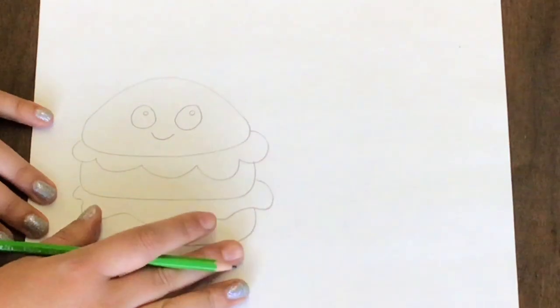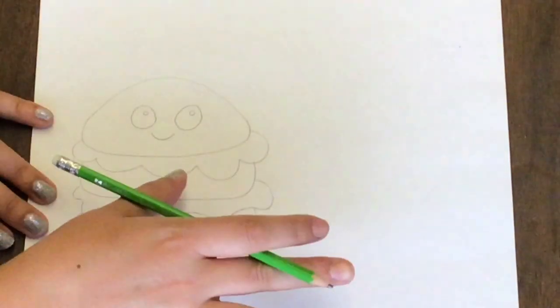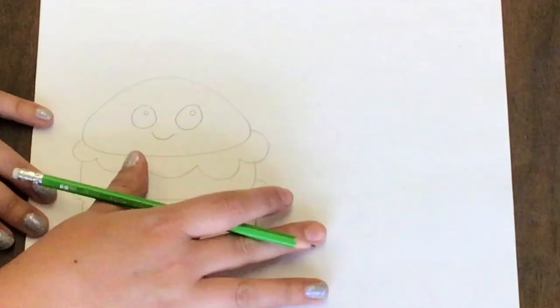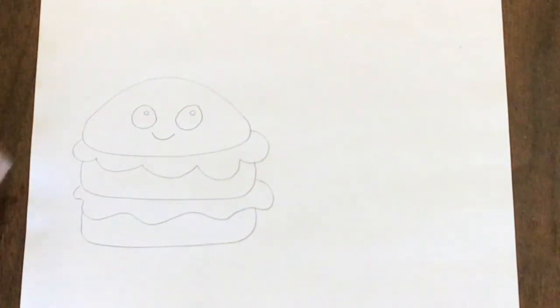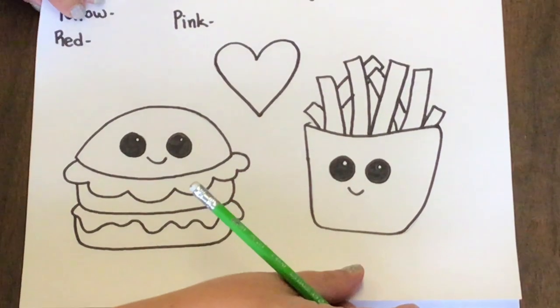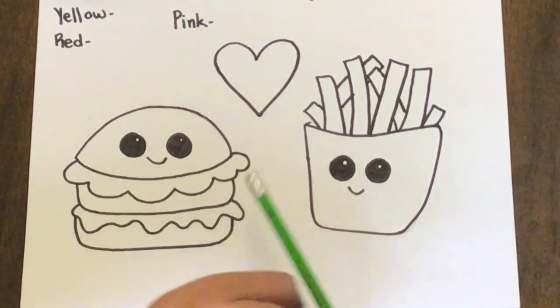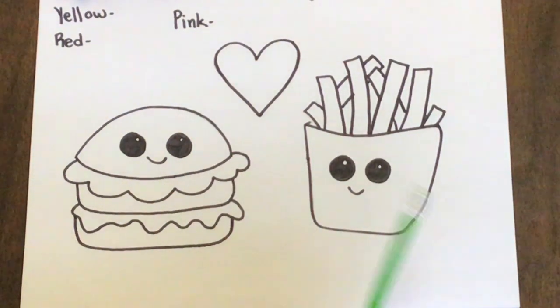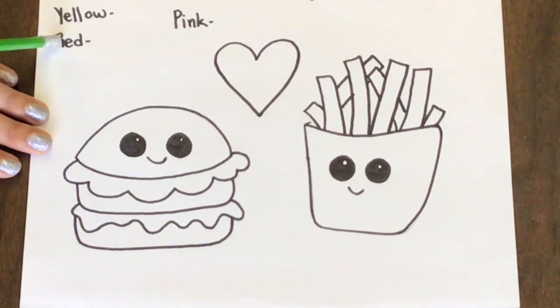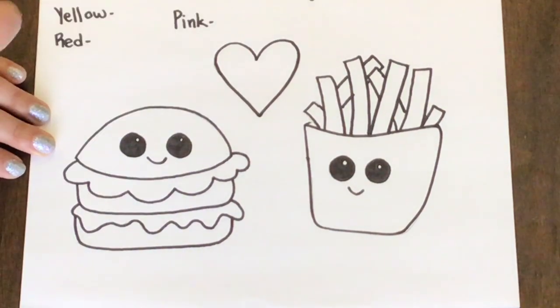So I've got my burger done. I'm going to finish the rest of my drawing and then outline it in Sharpie. And when you've done that, it should look something like this. So I've got my very simple drawing, and I've also got the colors that I want to use written up at the top here.